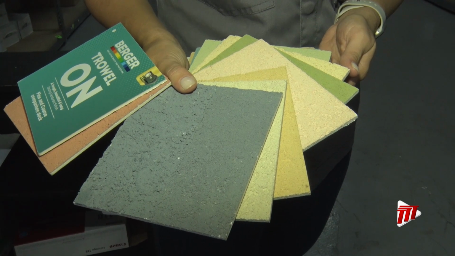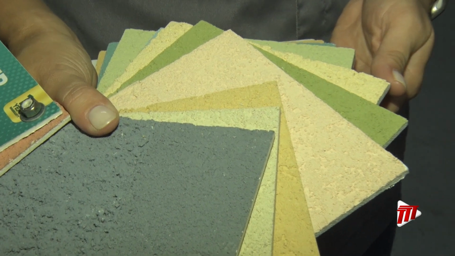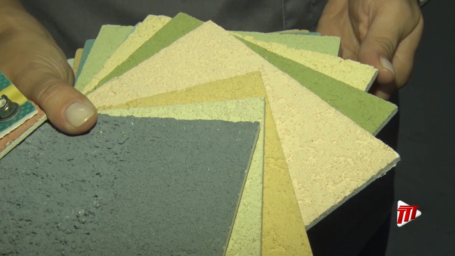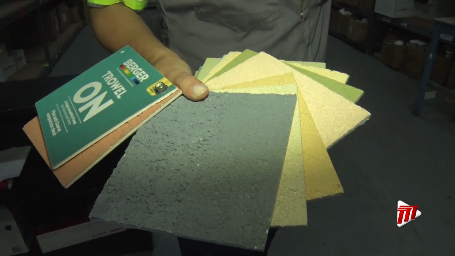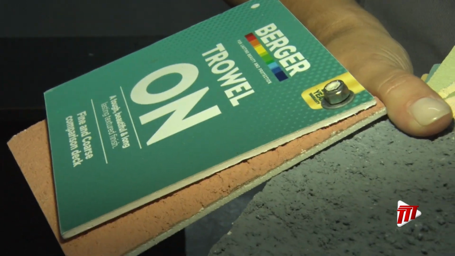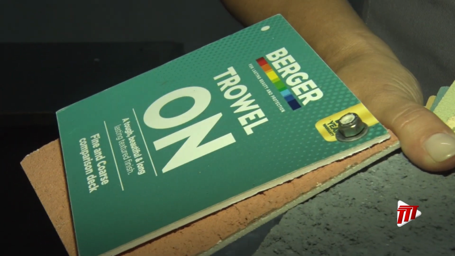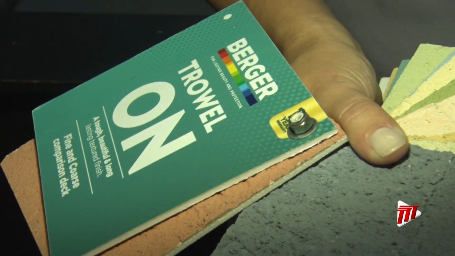Okay, so in this area at ACE, we do one of our innovation products, which is Berger Trelon. It is a heavy-bodied one-coat textured finish, specially made for interior and exterior, plaster, concrete, primed wood and cement board. Many interesting patterns can be created with this fantastic product.